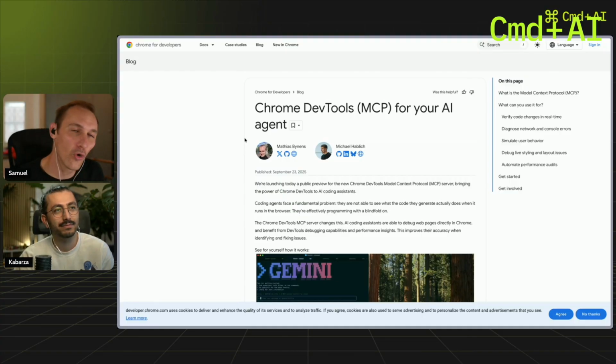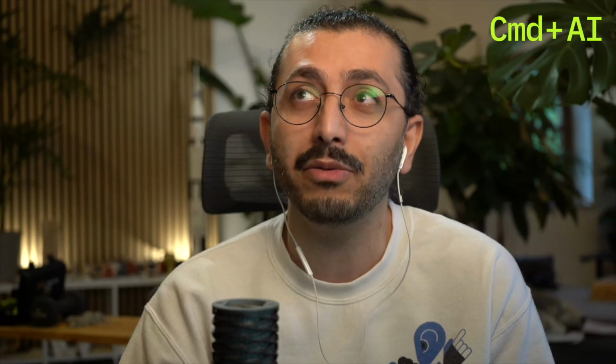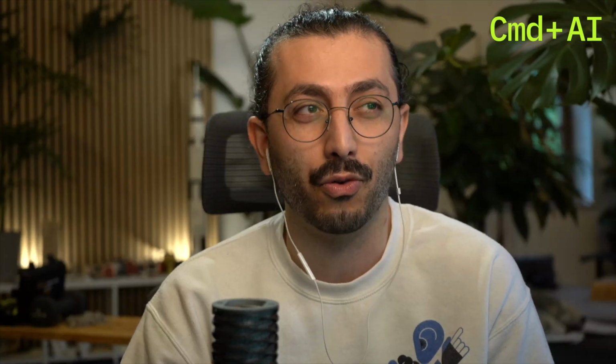Forget Playwright, forget Cypress, forget all of these automation tools. Chrome have just released the MCP server to take care of all of your diagnostic needs. Can we chat to AI to use Chrome?